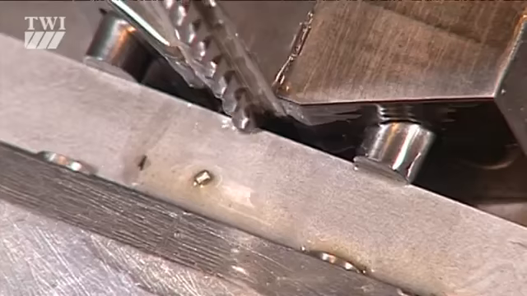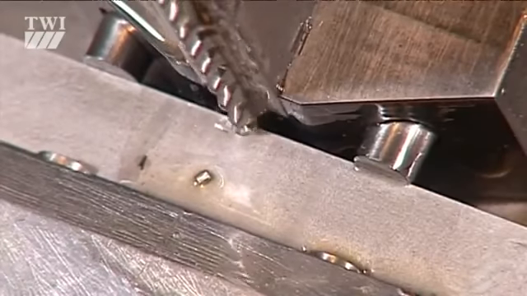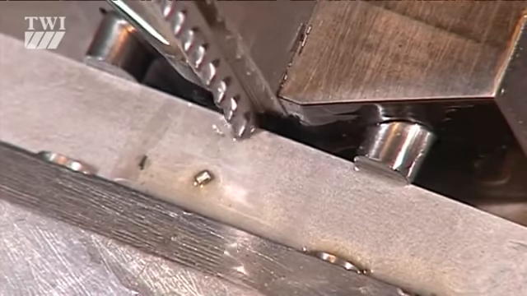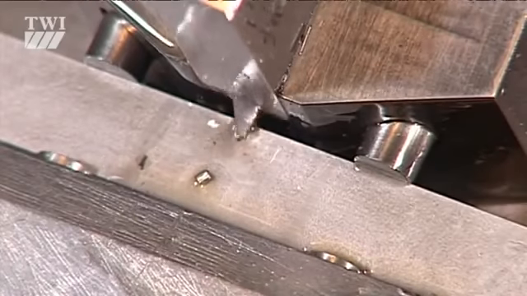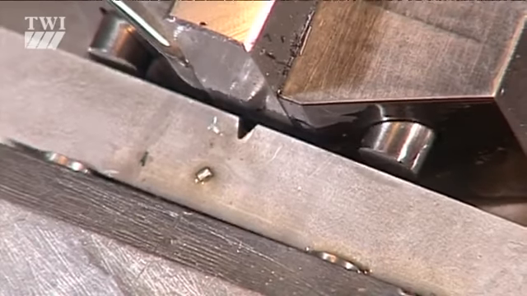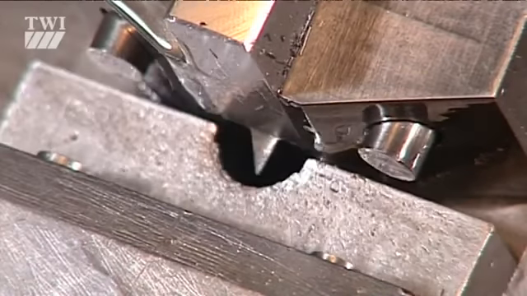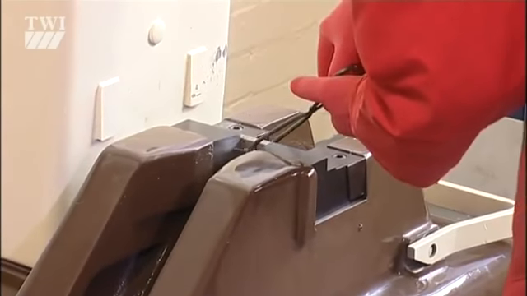Only a little material is required for each specimen. They're 55 mm long, 10 mm square, and have a 2 mm deep notch, but can be smaller for thin materials. The specimen is struck on the opposite face to the notch.